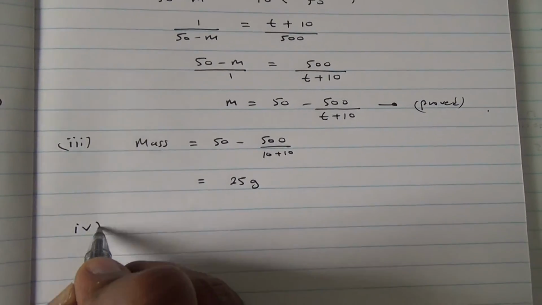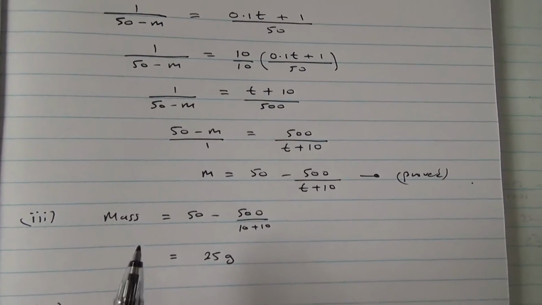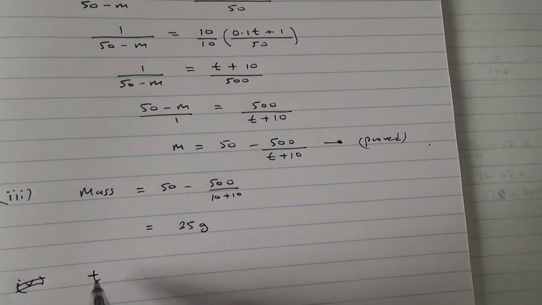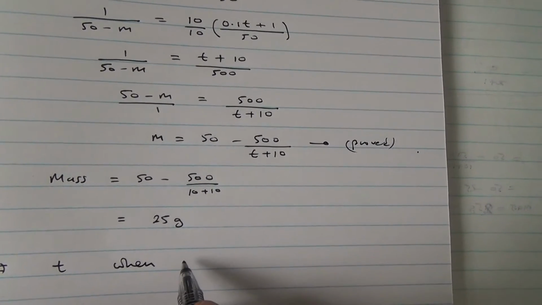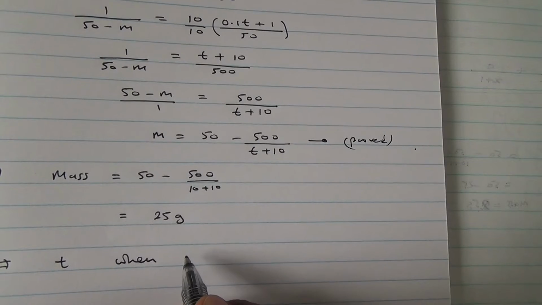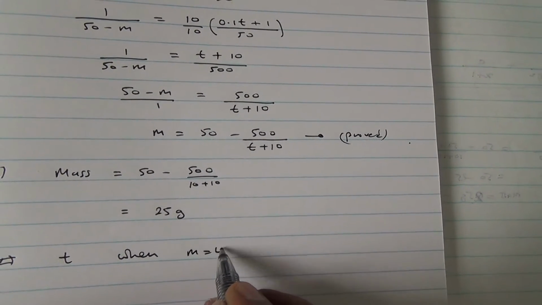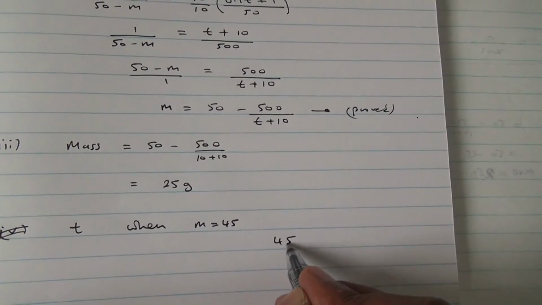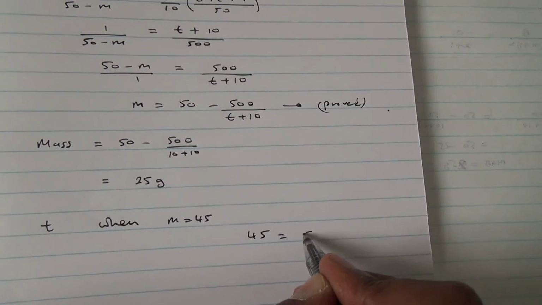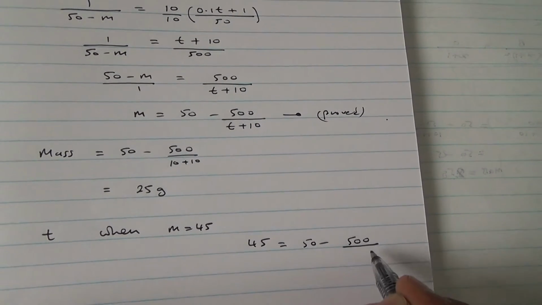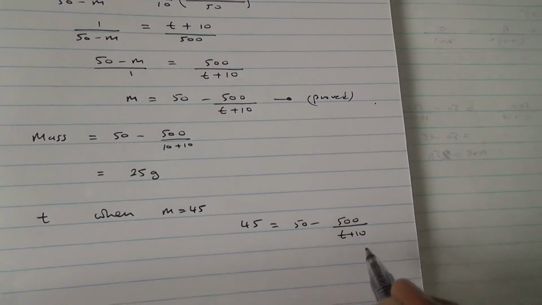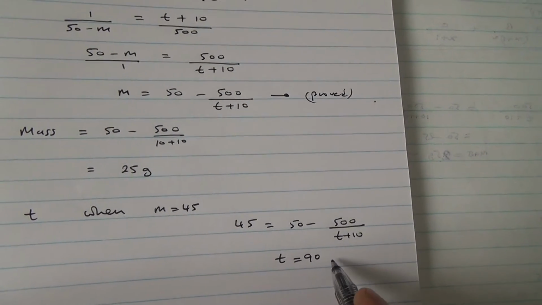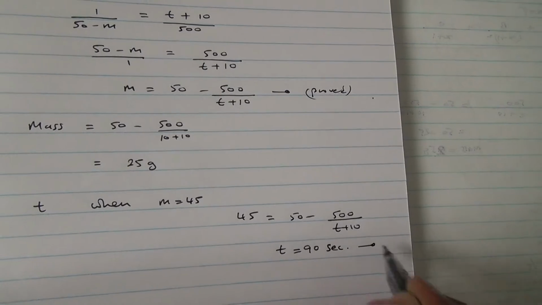Then for the next part, find the time taken. We also need to find the time taken, t, when m increases from 0 to 45, that is m is equal to 45. If you replace m by 45 here, so 45 is equal to 50 minus 500 over t plus 10. You're going to work that out and you're going to end up with t is equal to 90 seconds.